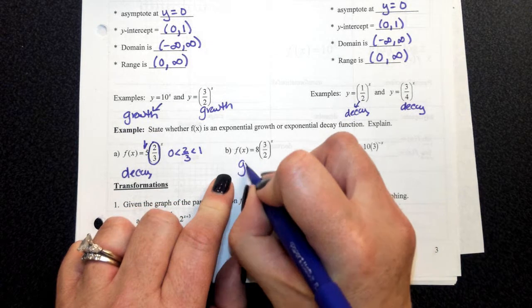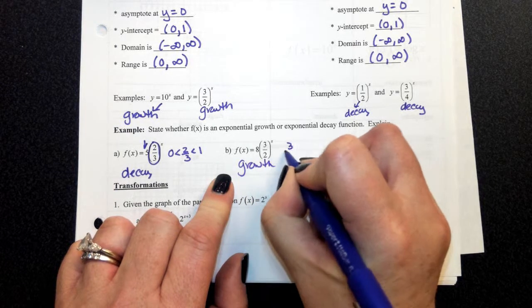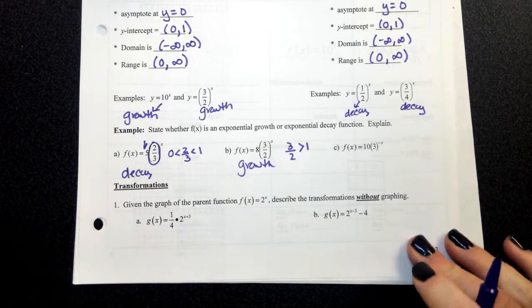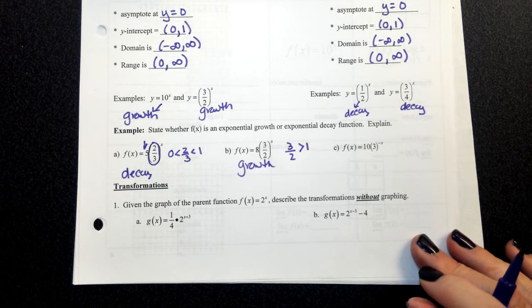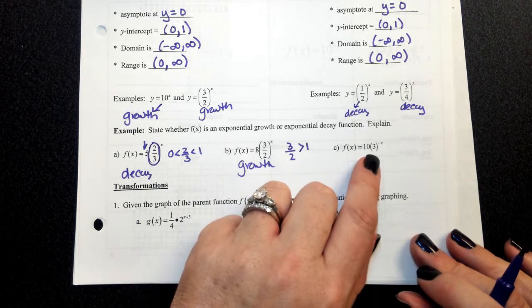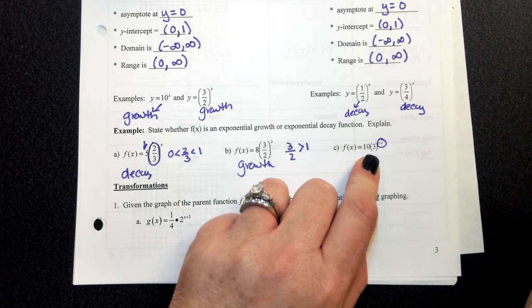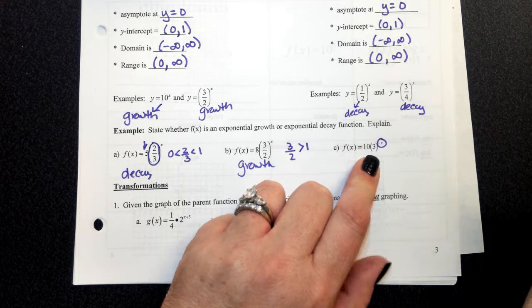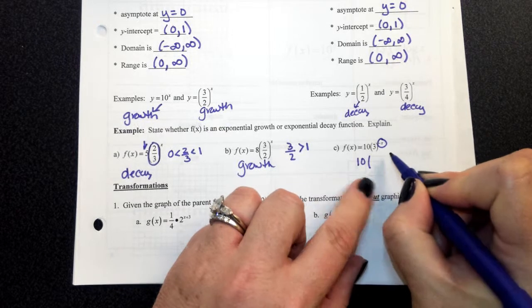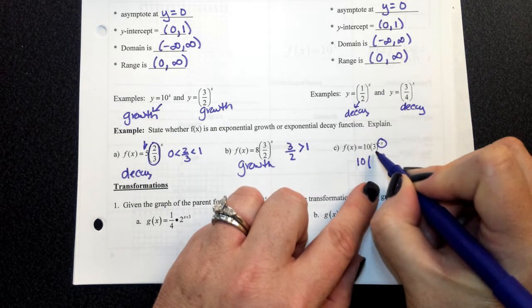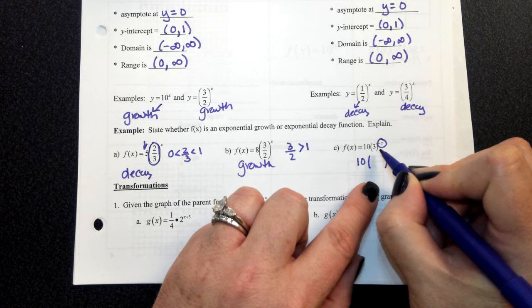Growth. Again, because we know that 3/2 is greater than 1. Now be careful in letter C. Like I mentioned before, we decide whether or not this is growth or decay, you've got a negative exponent. So you've got to rewrite this so that you have a positive exponent. So what's going to happen when I take the reciprocal of 3? What is the reciprocal of 3? 1/3.